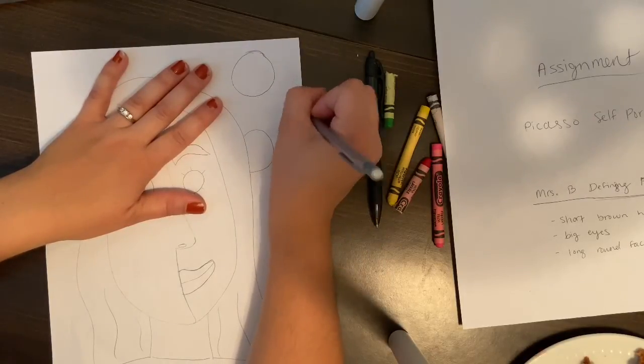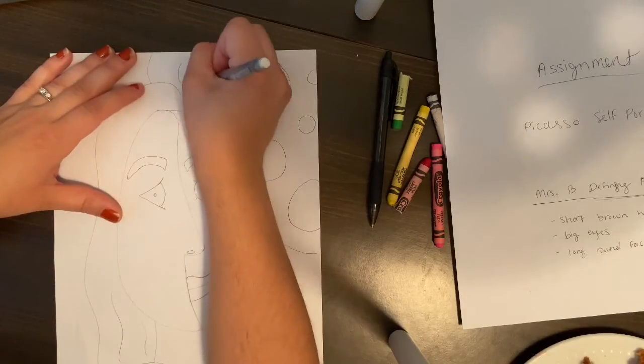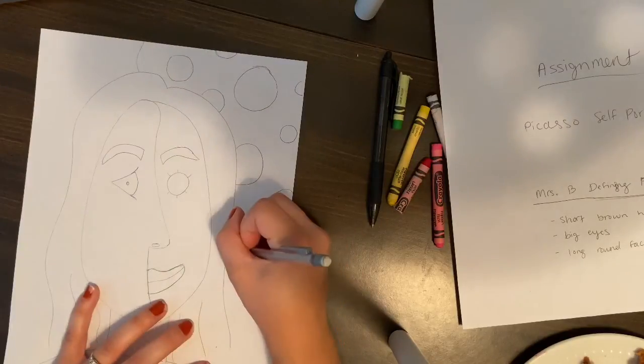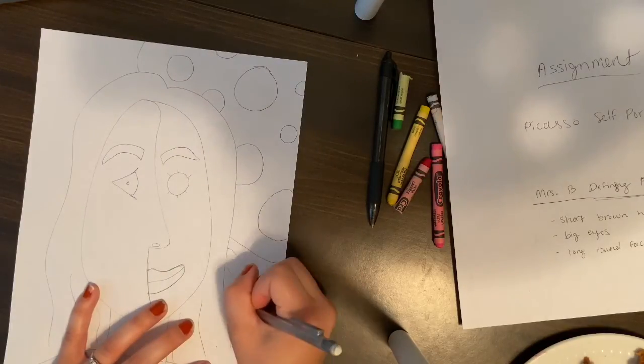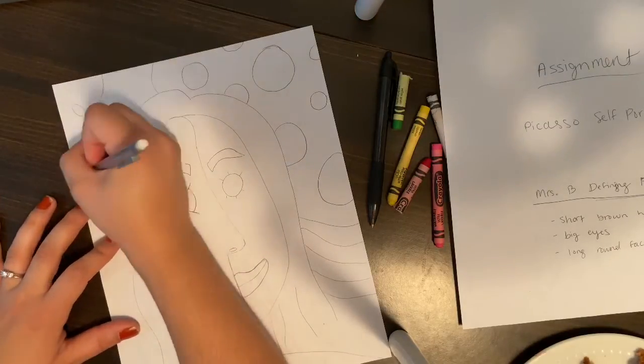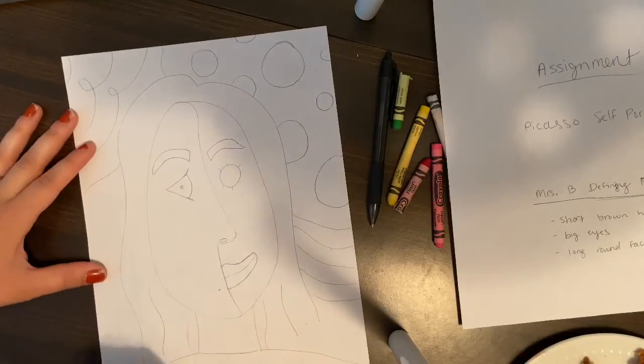So if I'm thinking about excited, I think of fun and kind of bold shapes. So I drew a bunch of big circles, and then I'm also going to do some wavy lines. To me, that says excited, and when I add color, that will help as well.